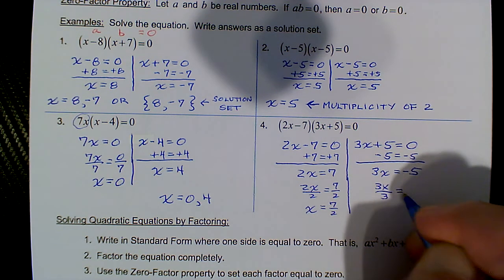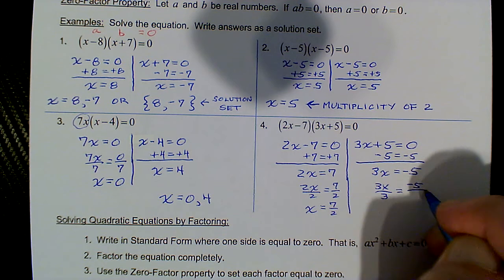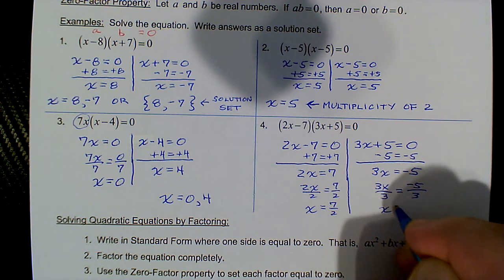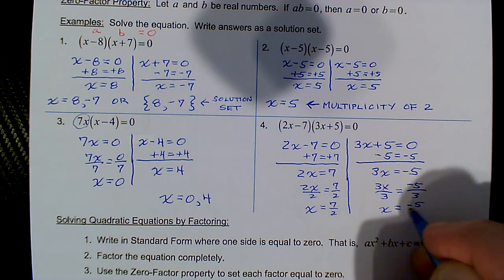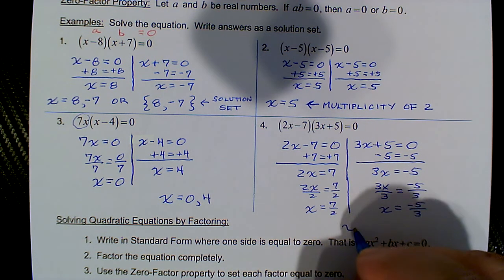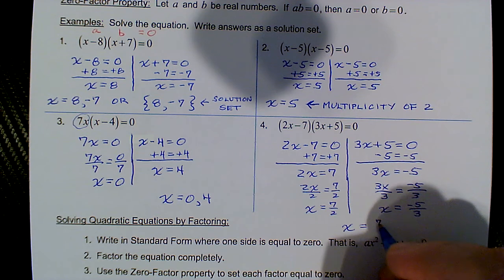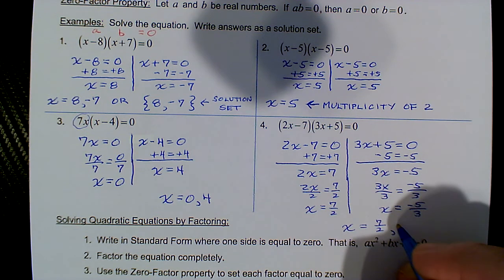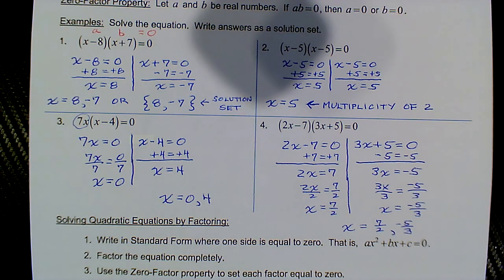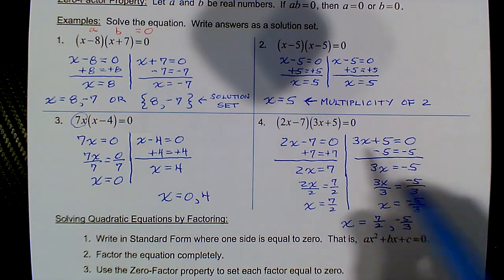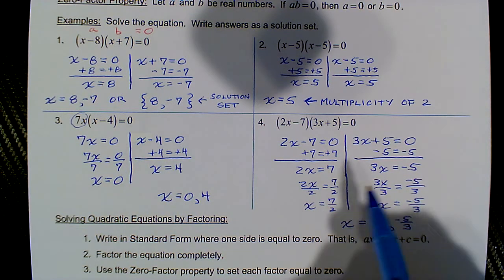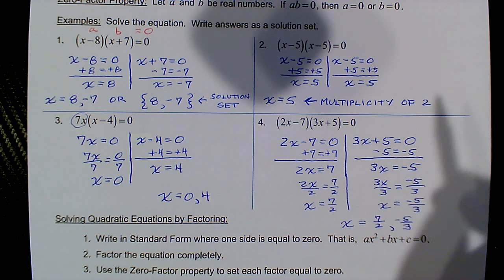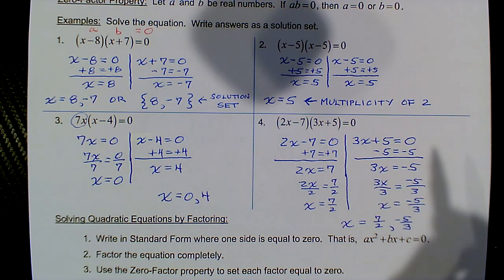So dividing by 3, we get x as negative 5/3. So the solution is 7 halves and negative 5/3. Okay, so that's when the equations are factored for us. So it's just a little practice on pretty much the final steps of solving a quadratic equation.